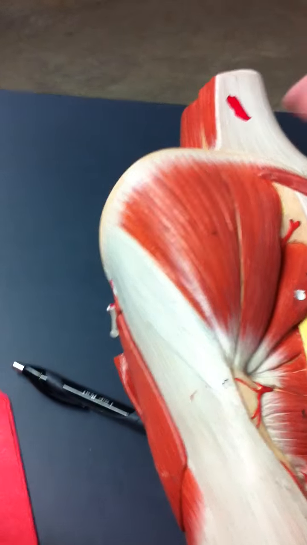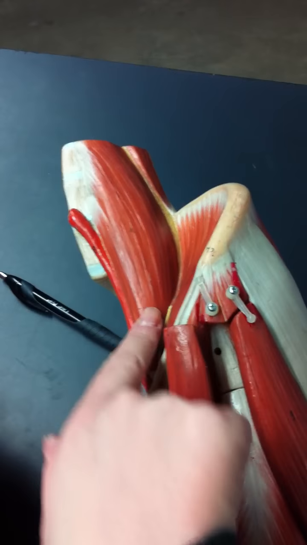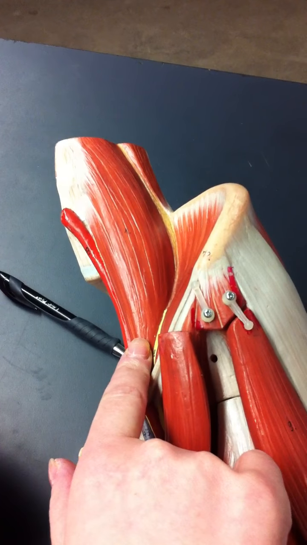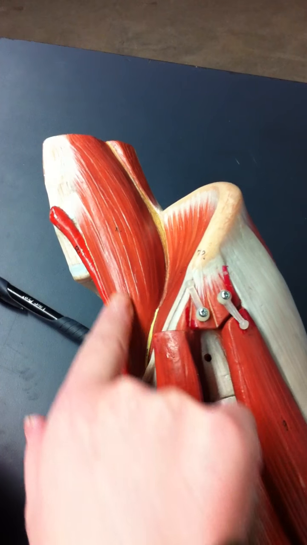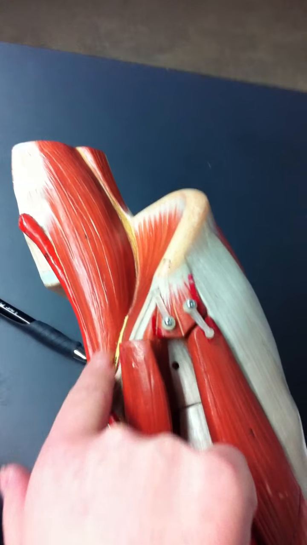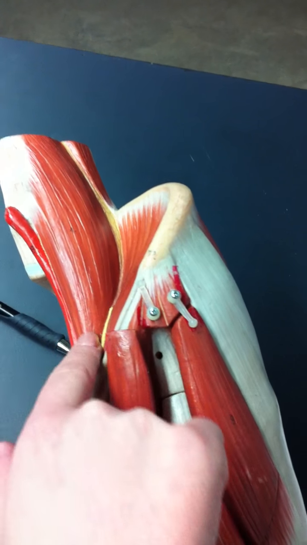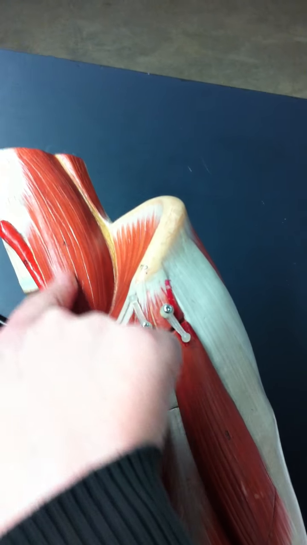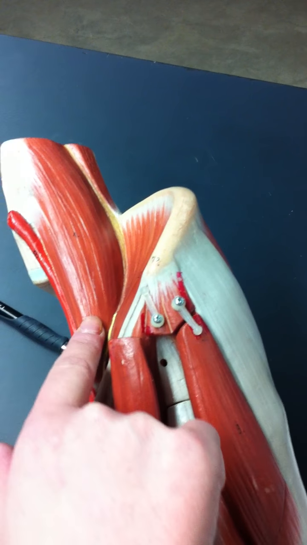Next is the psoas major, which is up here. The origin is the transverse processes and bodies of the lumbar vertebrae. The insertion is the lesser trochanter of the femur with the iliacus. The action is that it flexes the thigh at the hip joint.